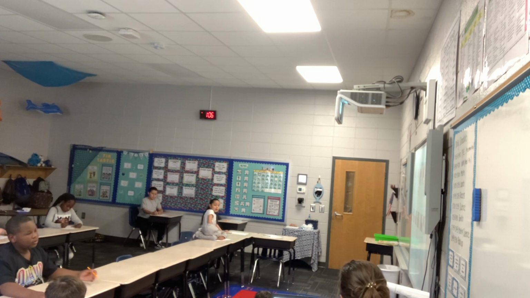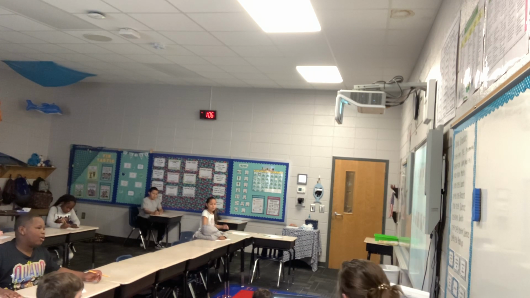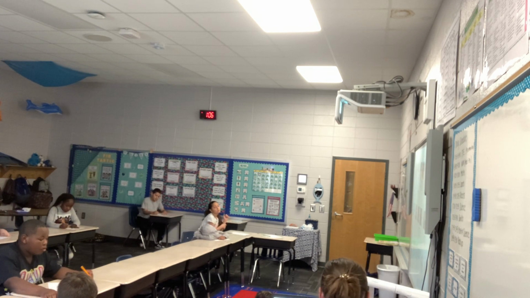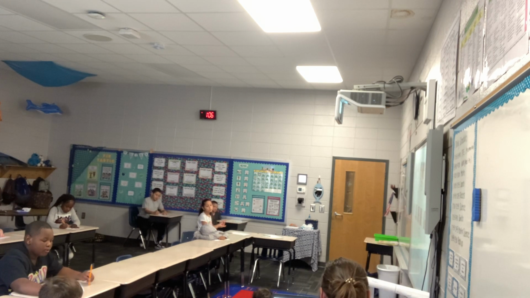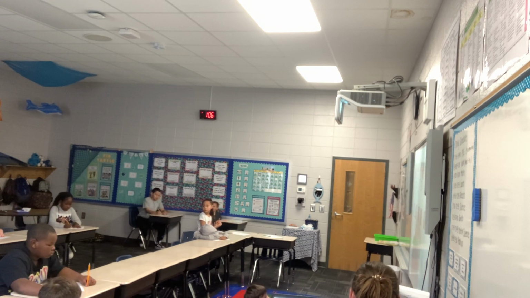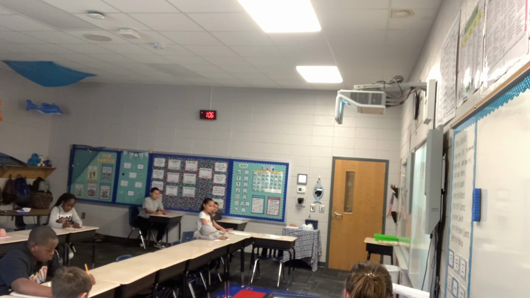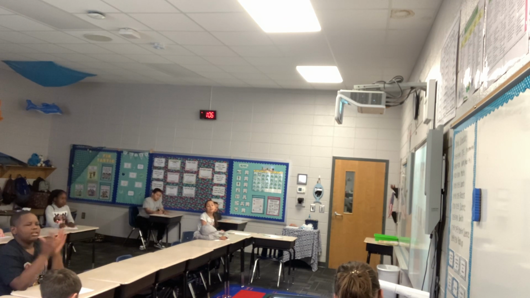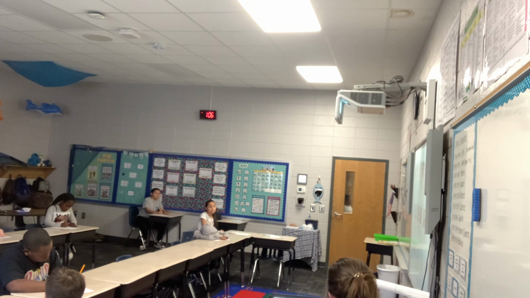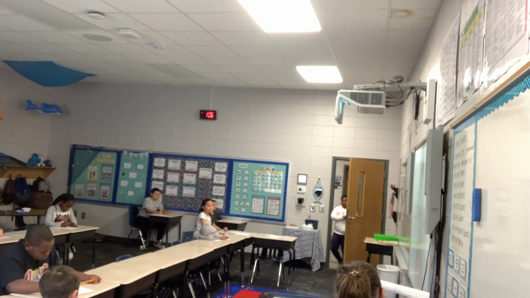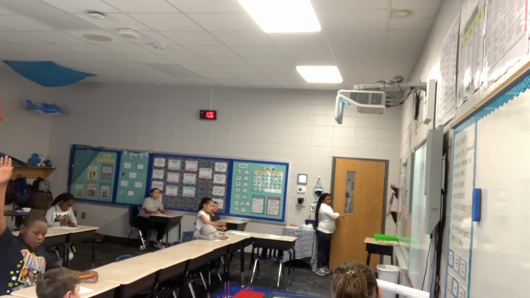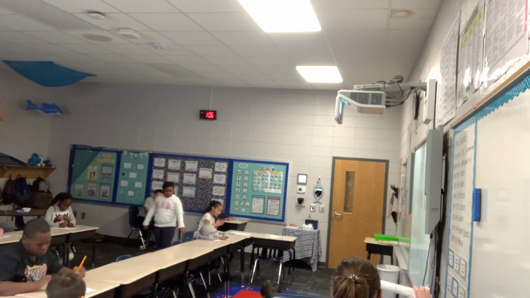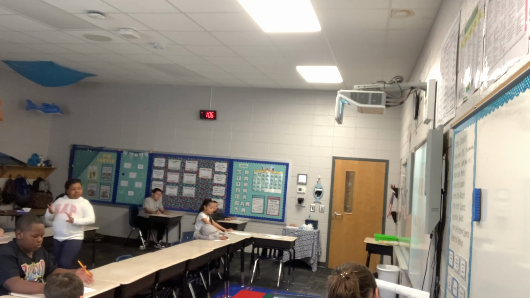3/4 is greater than 1/4. What's your denominator? And your numerator is your top number. And 2/4 is equivalent to 1/2. All right. 4/6 is less than 5/6. Yep, 4/6 is less than, or 5/6 is greater than. 2/6 and 3/6. 3/6 is greater than 2/6, or 2/6 is less than 3/6. 2/8, and that's equivalent to 1/2 too.